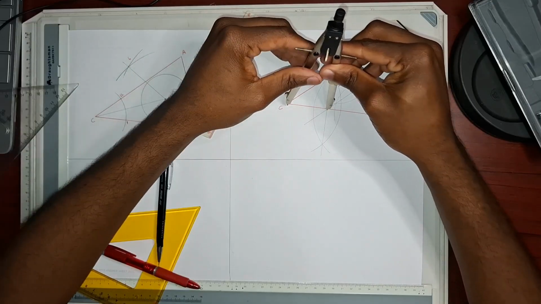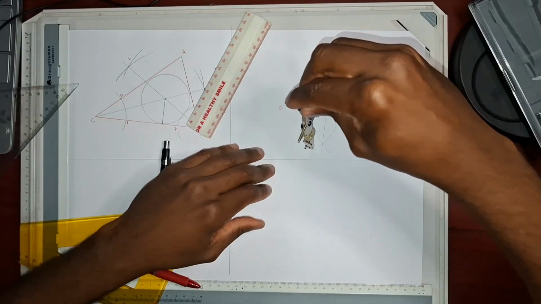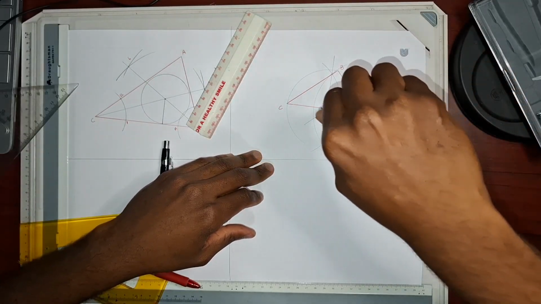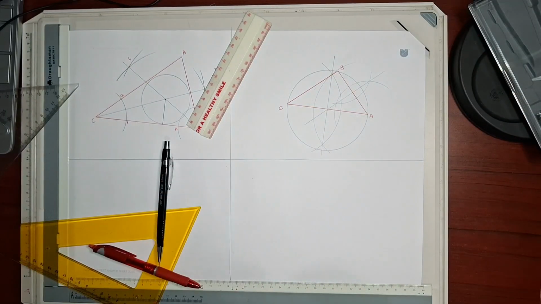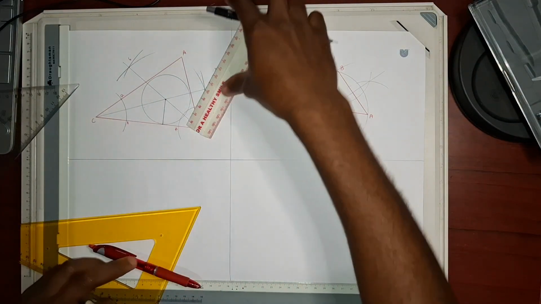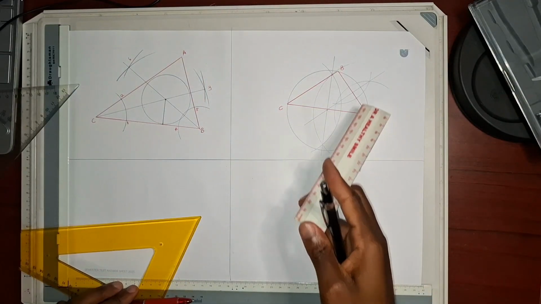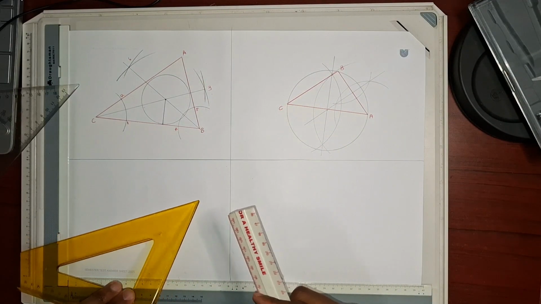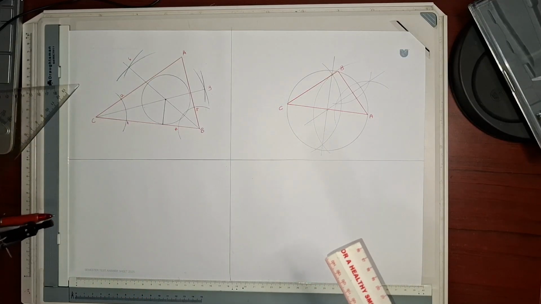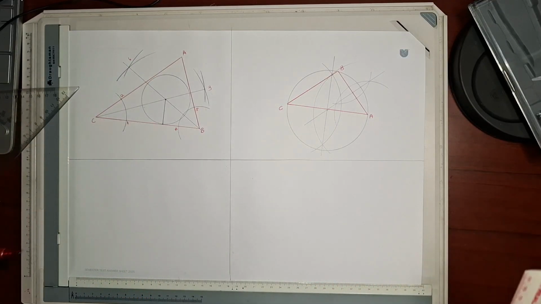So myself, I'll take it to C, and then now you draw. So now you'll find that when you draw, maybe your circle is not touching all three. Maybe here it's inside the triangle. That's just due to some errors here and there, right?